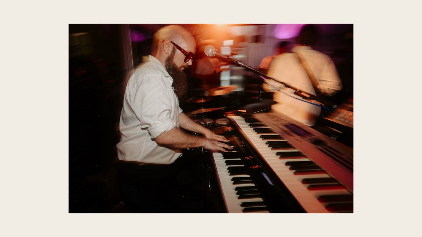Another thing to try when you're using motion blur is to add flash. You can incorporate flash to freeze your subject. This way you'll still have elements in the scene that are blurry, but your subject will be sharp.